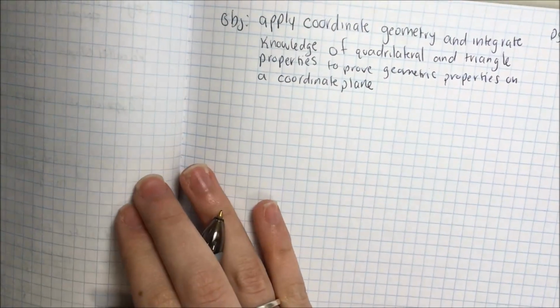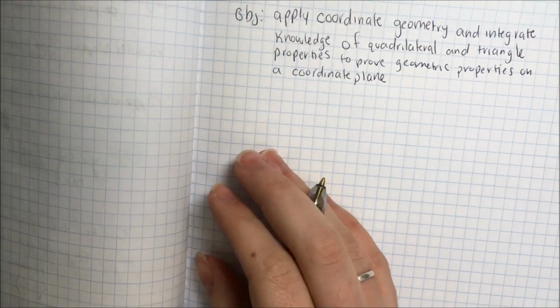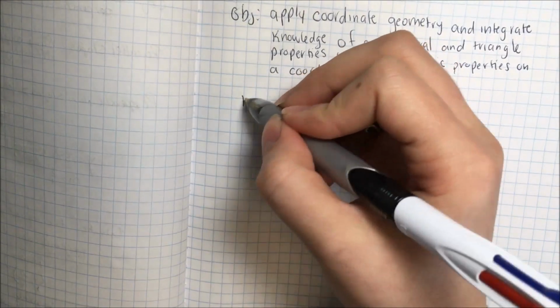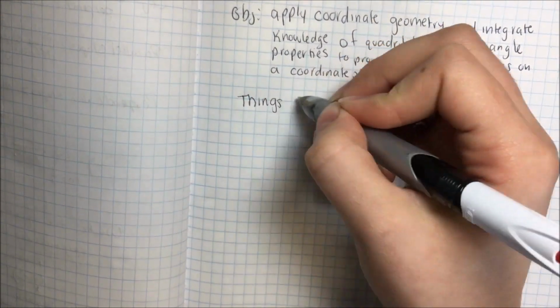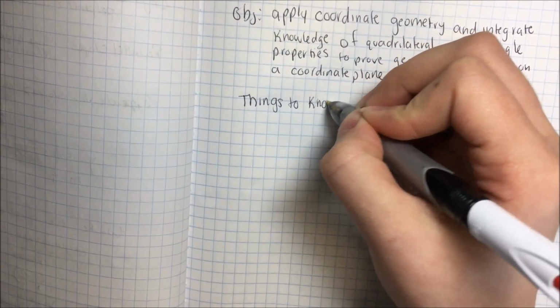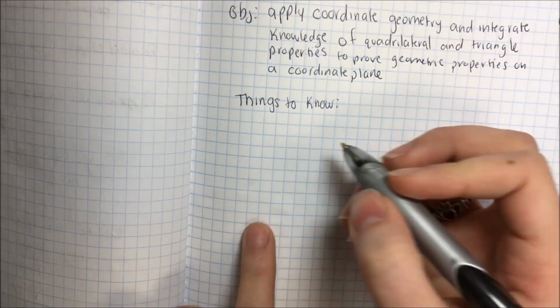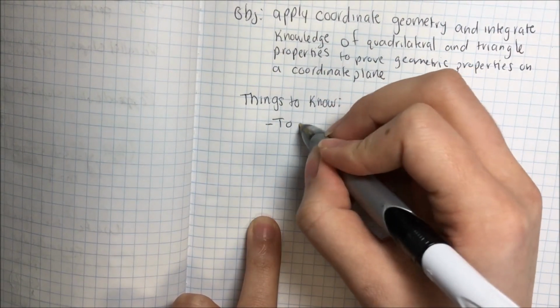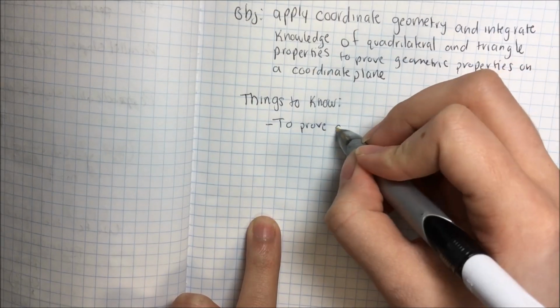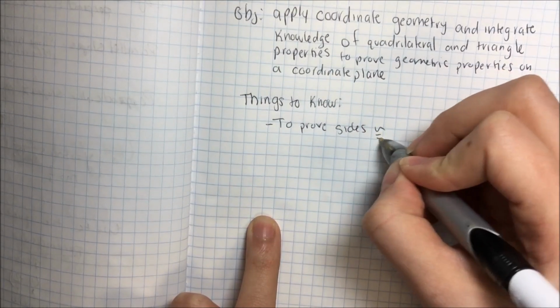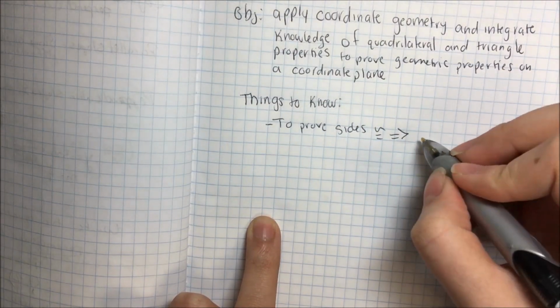So today in our notes, we're going to be proving a shape using coordinate geometry. So some things that we should know. To prove sides are congruent, we're going to use the distance formula.